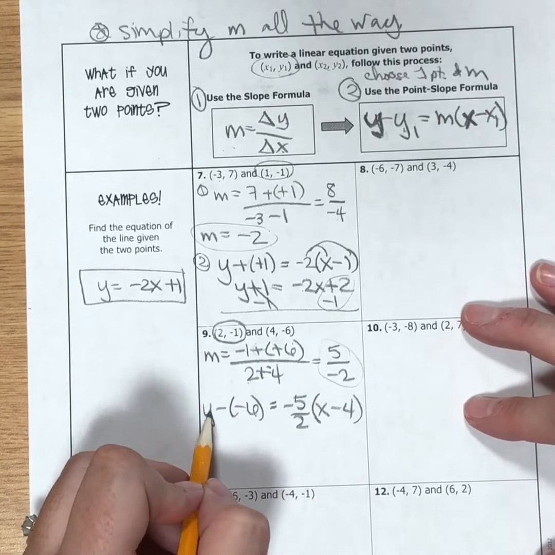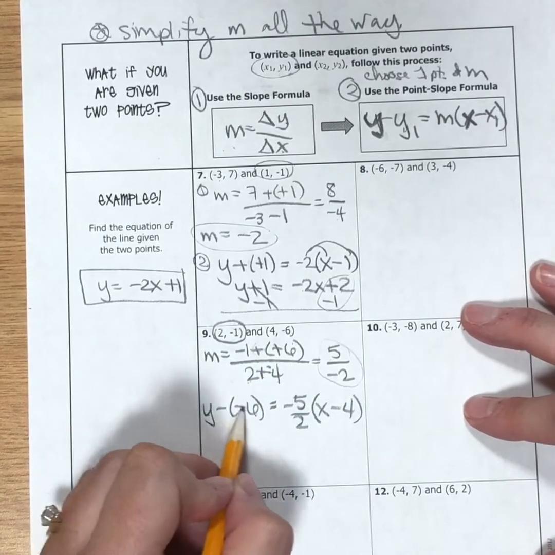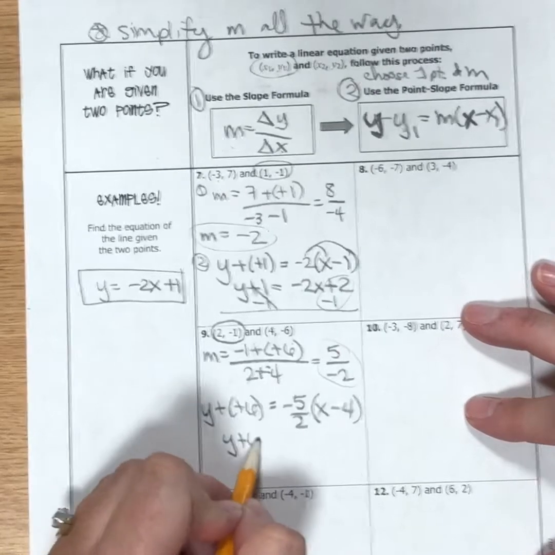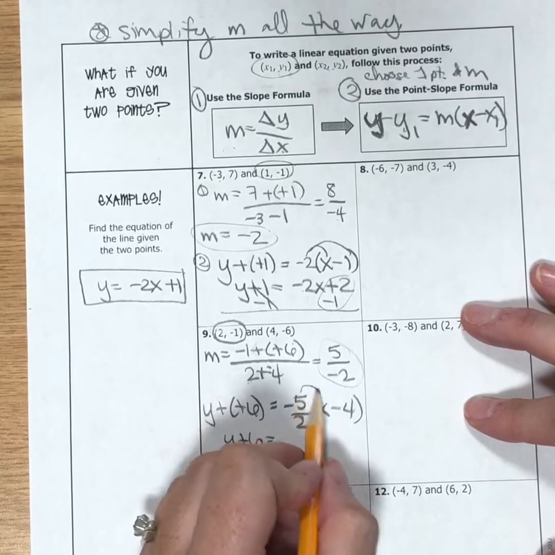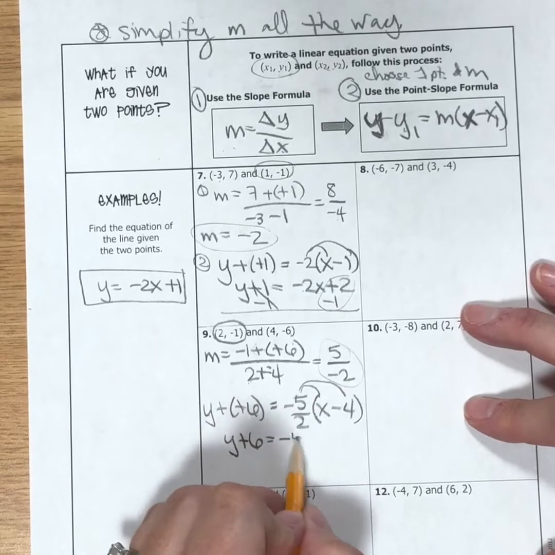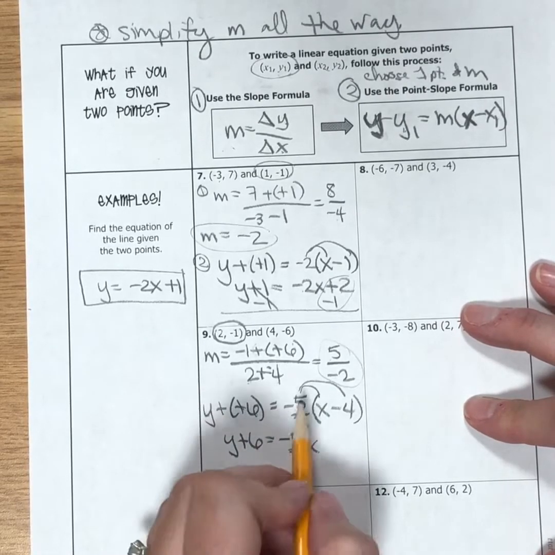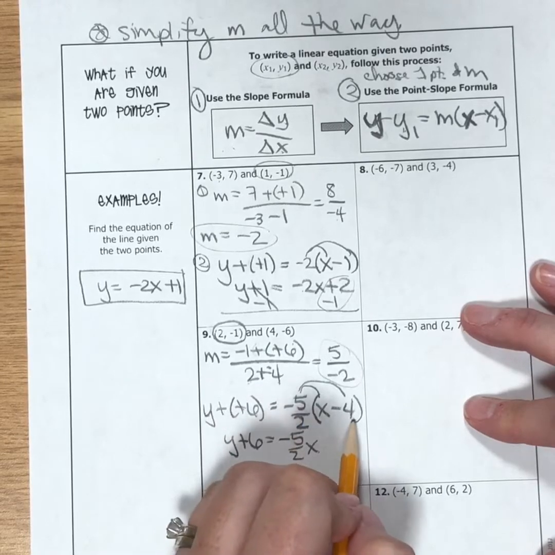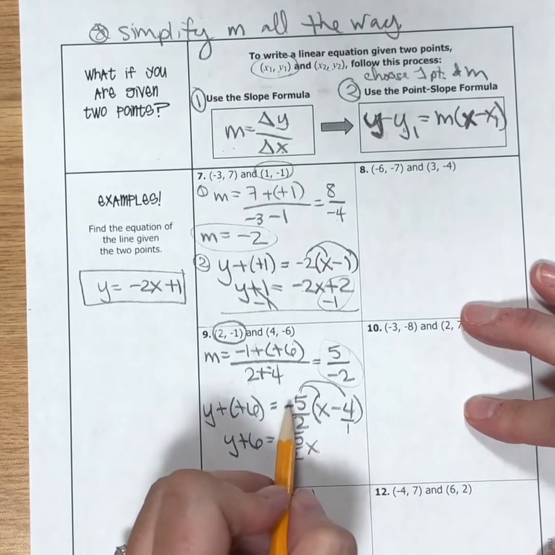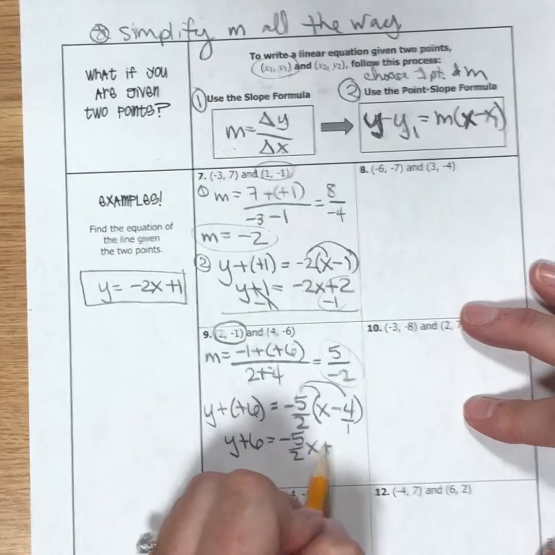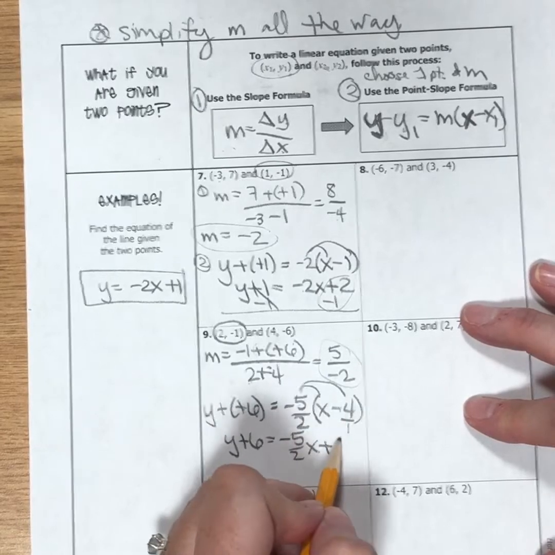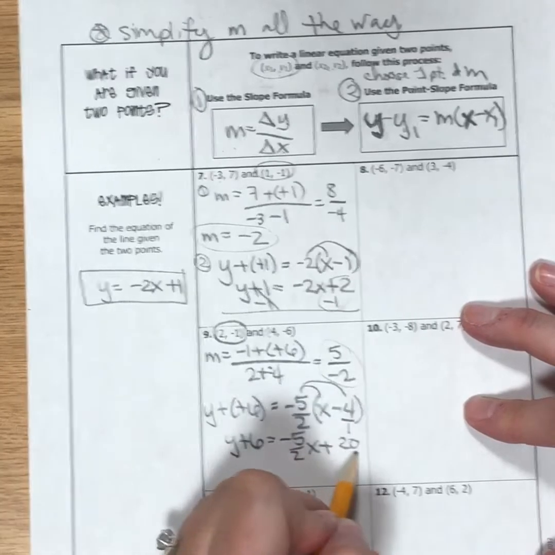Okay, I simplify this doing my keep change opposite, so it becomes y plus 6 equals, and then when I distribute my slope, negative 5 halves times x is just negative 5 halves x. And then a fraction times my whole number, I just put the whole number over 1. And a negative times a negative is positive. 5 times 4 is 20, over 2 times 1 is 2.